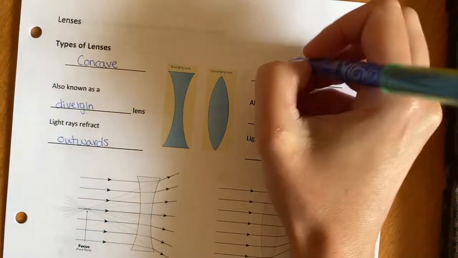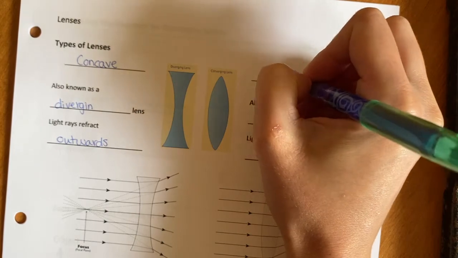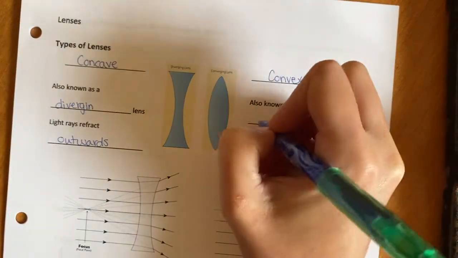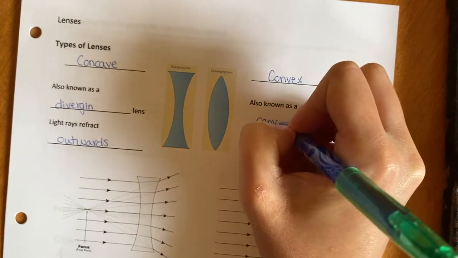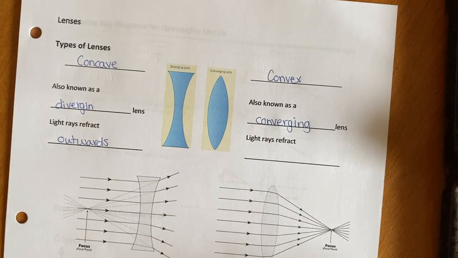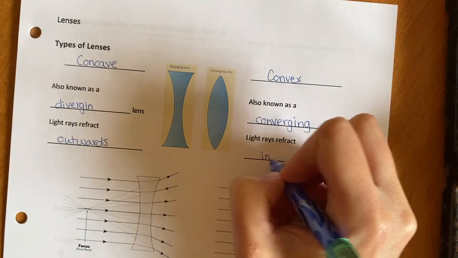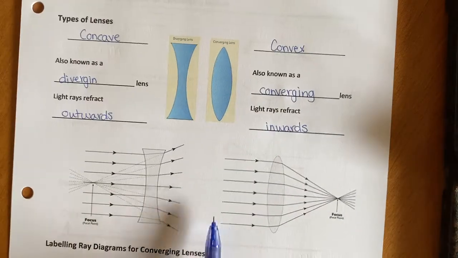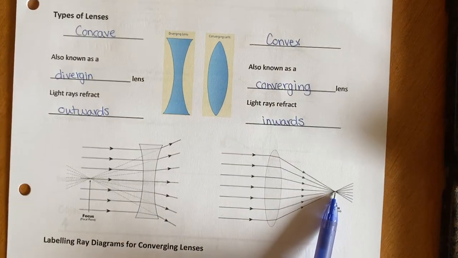The other type is convex. So biconvex, two convex sides. These are called converging lenses, because the light is refracted inwards. Now all the light is going to be focused to a single point.